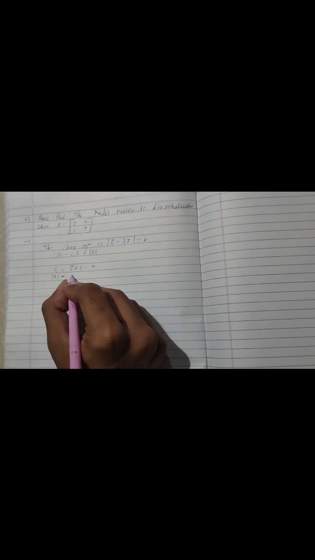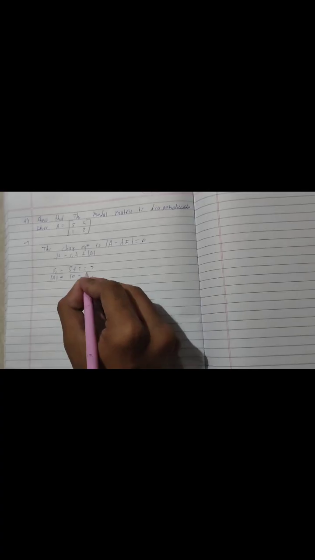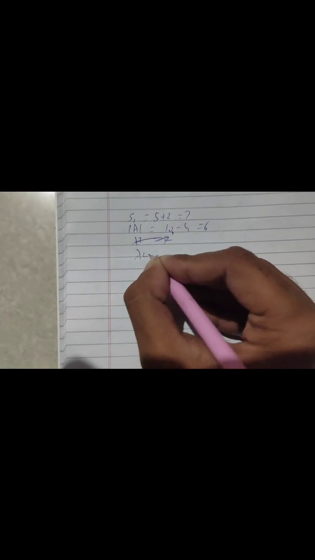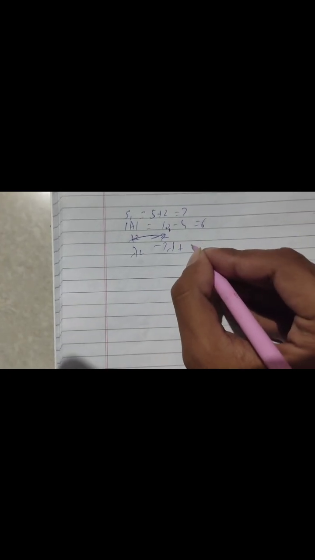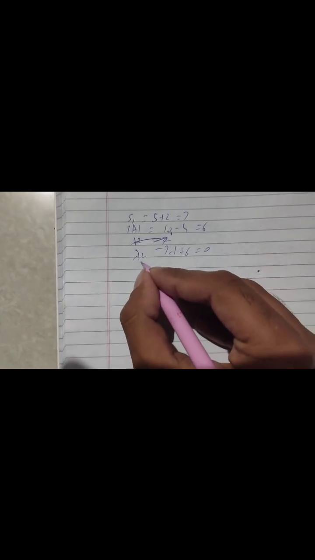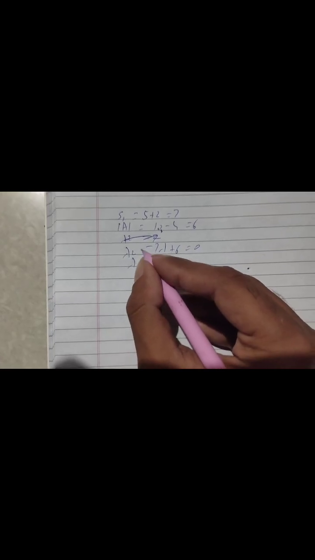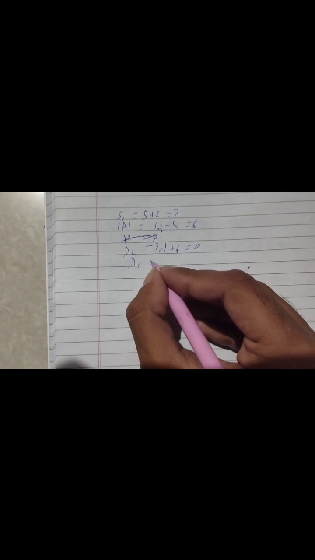elements. 5 plus 2, 5 into 2 is 10, minus 4 into 1, 4, is equal to, and after it we find lambda squared minus 7 lambda plus 6 is equal to 0. We put the values in the formula, and then afterwards we find the values from the calculator. Lambda 2 is equal to 6.